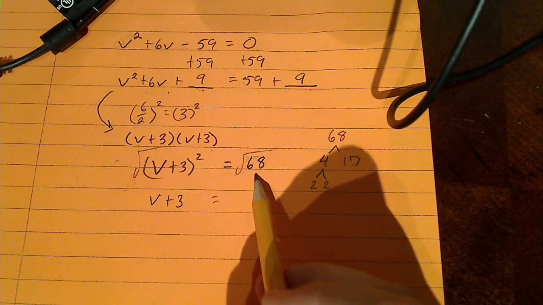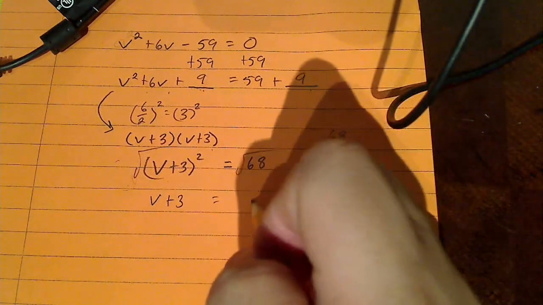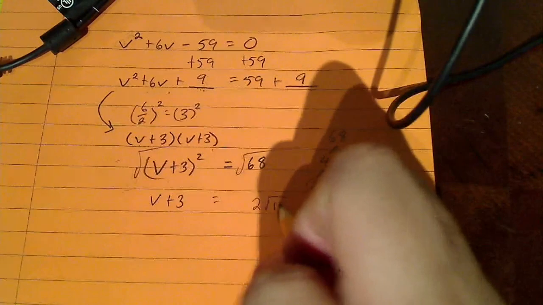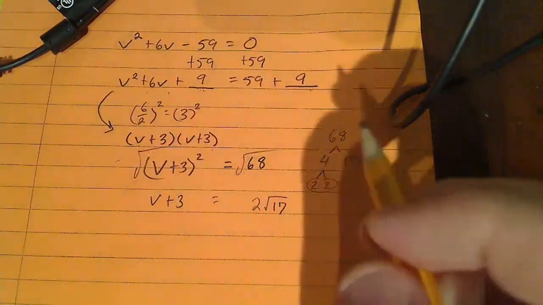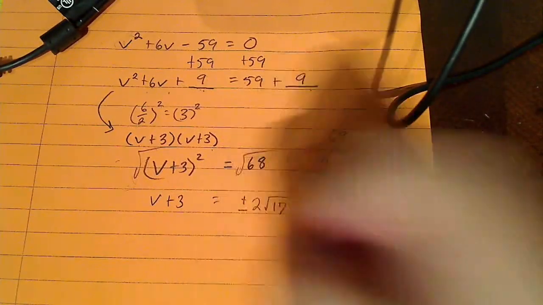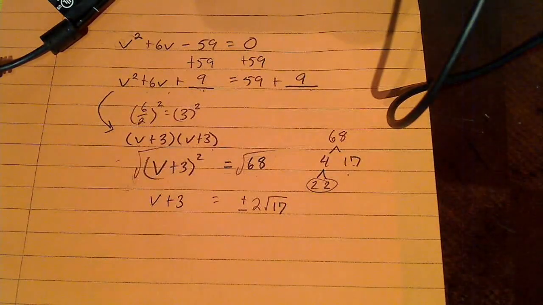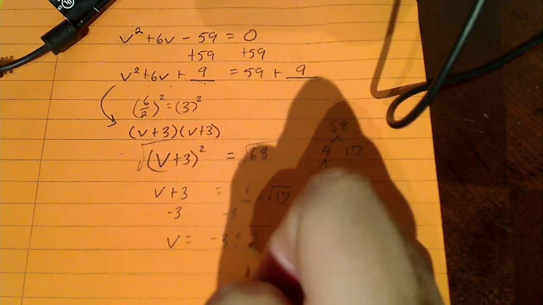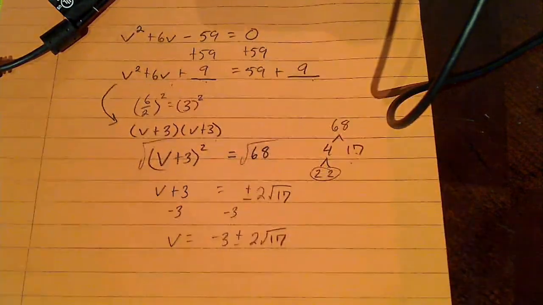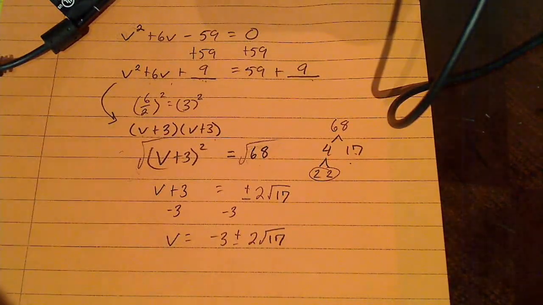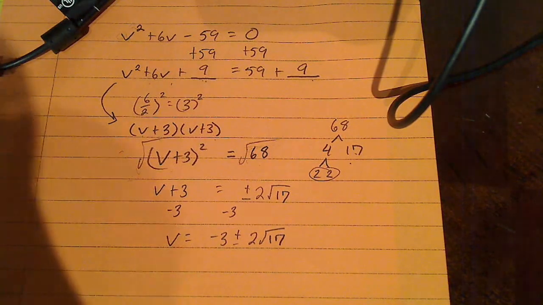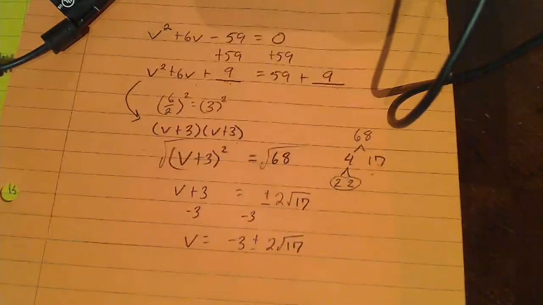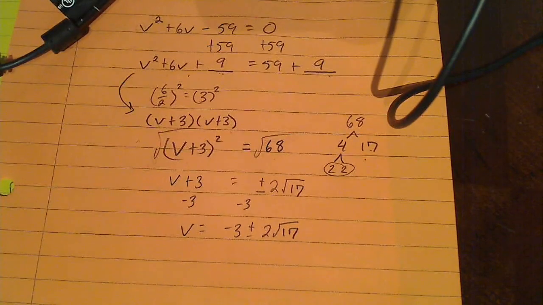So the square root of 68 would become 2 times the square root of 17. And because I square root it, it'd be plus or minus. And then I'll subtract 3 from both sides so that my solutions would be negative 3 plus or minus 2 times the square root of 17. Okay.